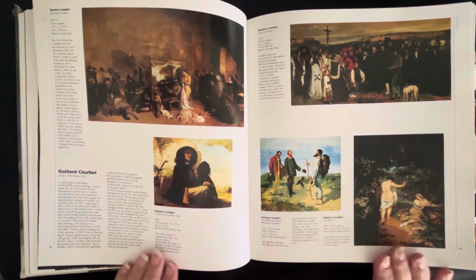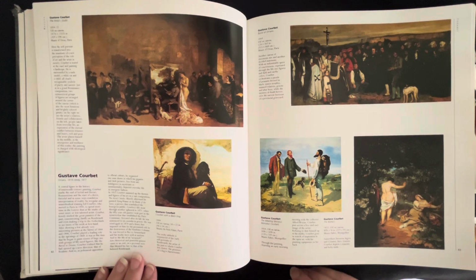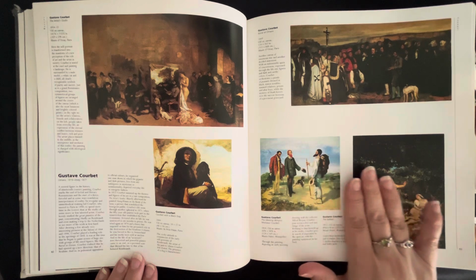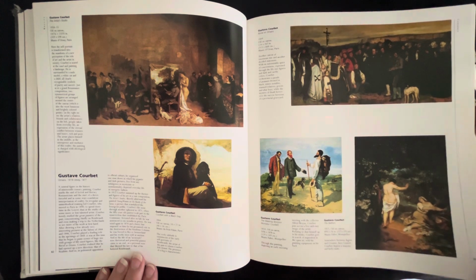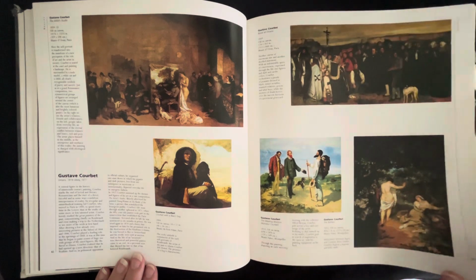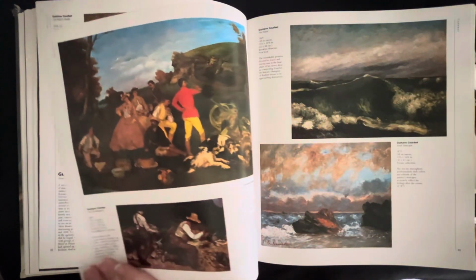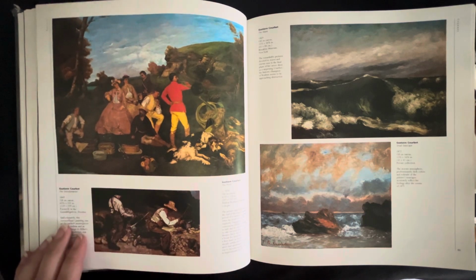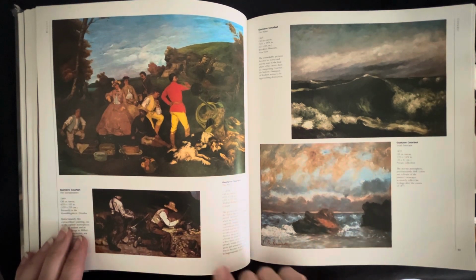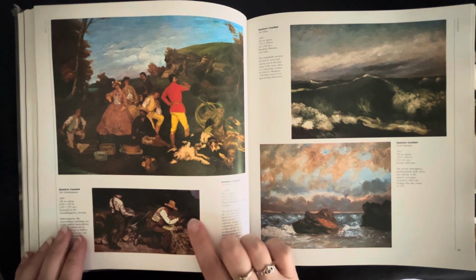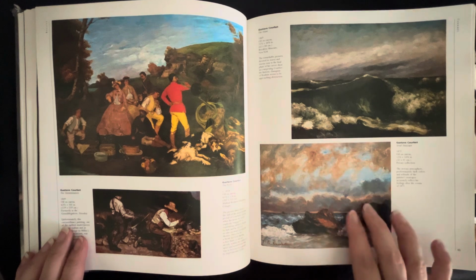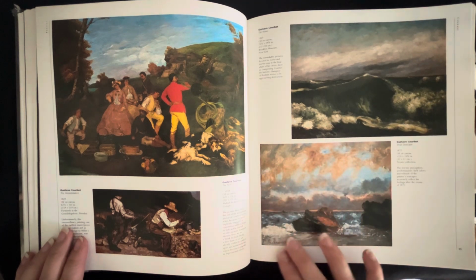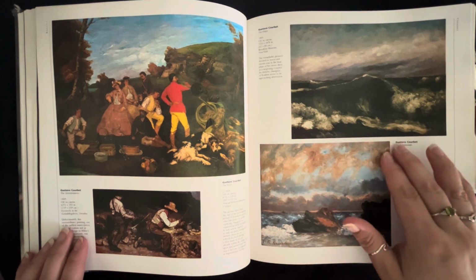Gustave Courbet. Stonebreakers. Small seascape. The Wave.